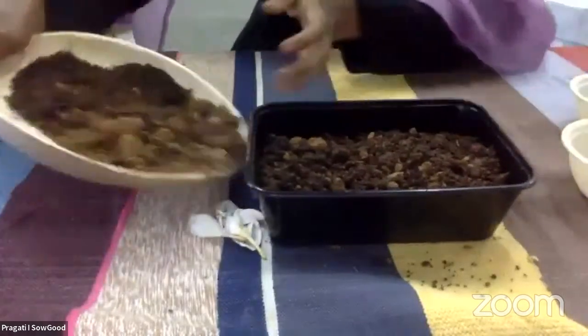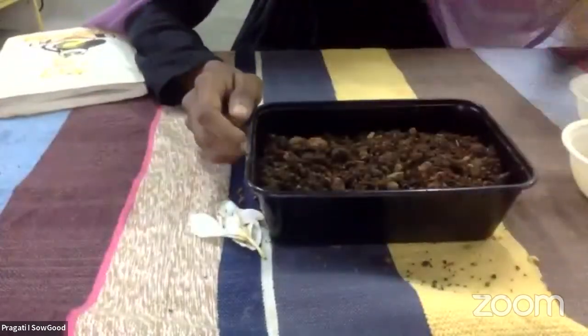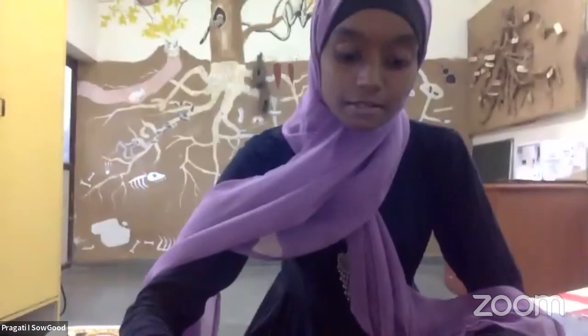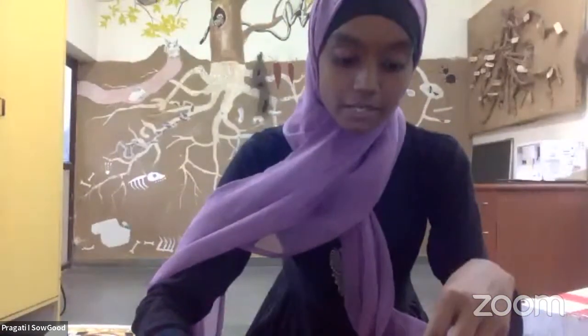Now what I will be doing is taking a plastic bottle, making a hole on top of it, and sprinkling some amount of water. You're not pouring all the water together, but just sprinkling it. And then leave it directly in the sunlight the next day.